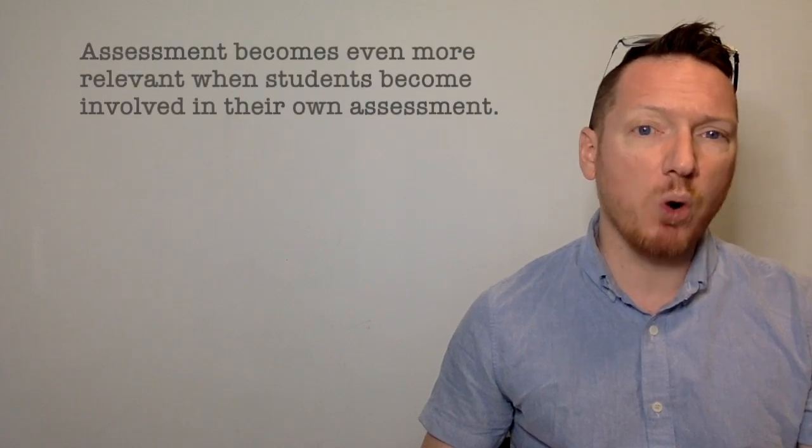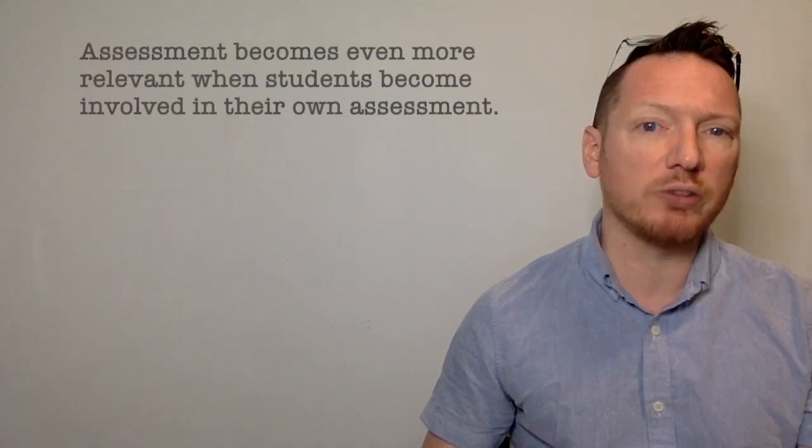Assessment becomes even more relevant when students become involved in their own assessment. Students taking an active role in developing the scoring criteria, self-evaluation, and goal setting more readily accept that the assessment is adequately measuring their learning.